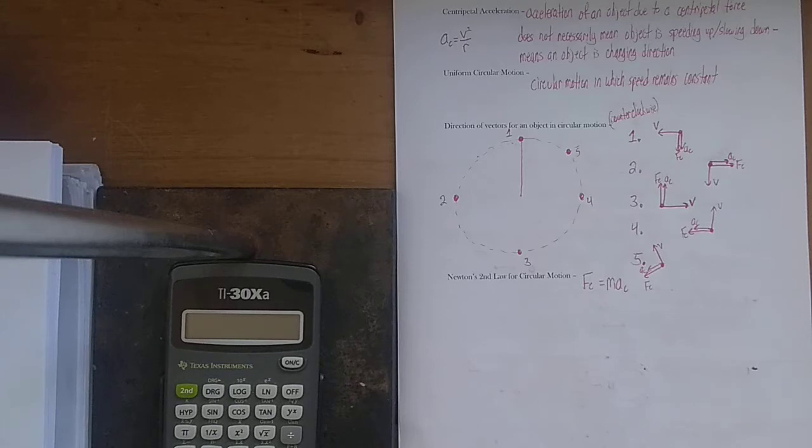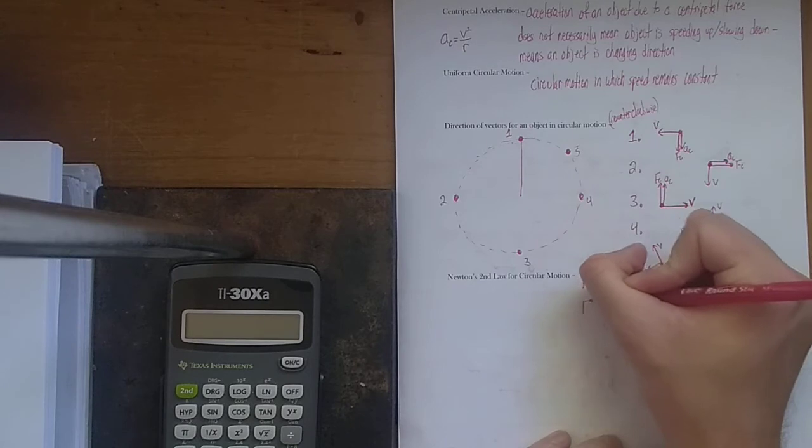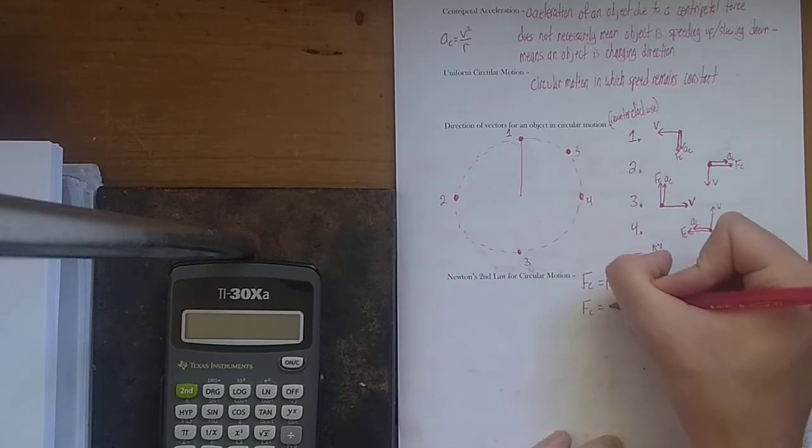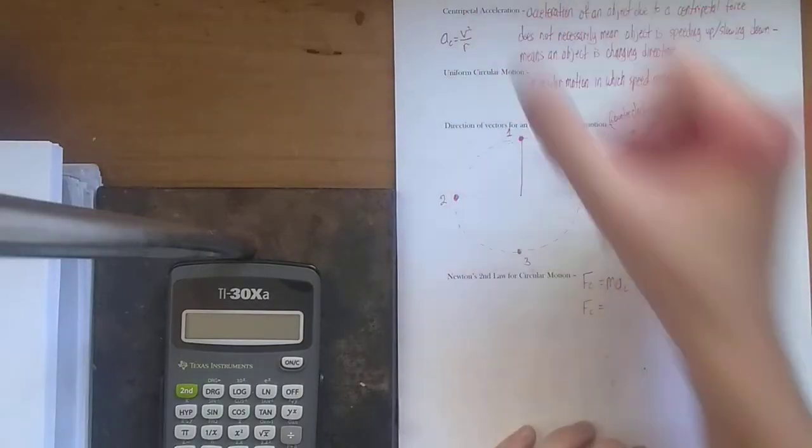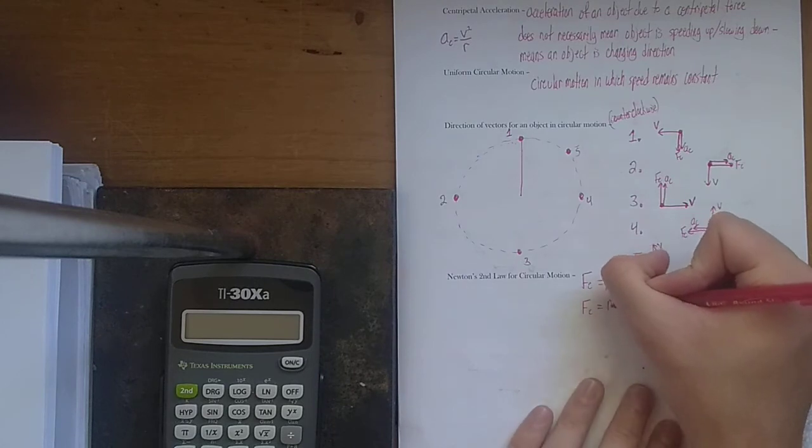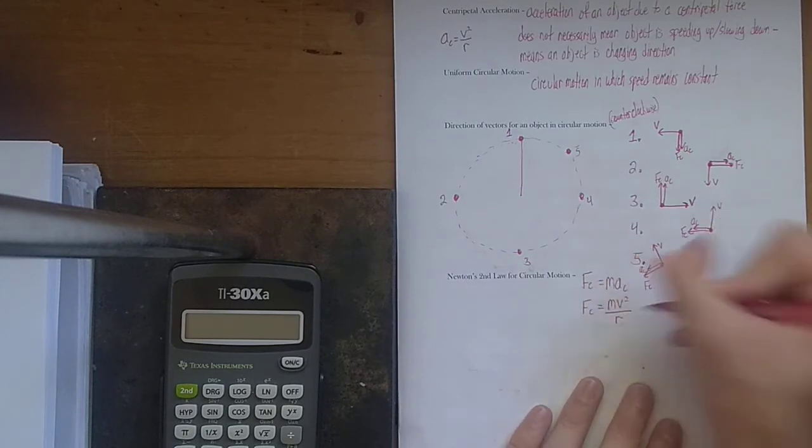Let's go back to Newton's second law for circular motion. What we're going to do here is expand this out and derive a formula for what happens if you're not told how fast the object is moving and you need to find the centripetal force. From up here, we know that AC equals V squared over R. How could we plug this into this equation? Well, I would then have FC equals M times V squared over R. I could write that as M V squared over R.